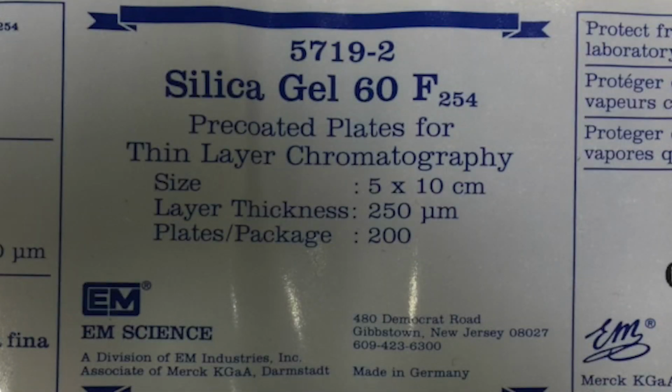By far the most common type of plate used in forensic chemistry and toxicology is going to be a silica gel plate, similar to the one shown here. The dimensions may vary, and it may or may not have a fluorophore added to it. In the case of this plate label, you see that F254 indicating that this has a fluorophore added to it that fluoresces at 254 nanometers.